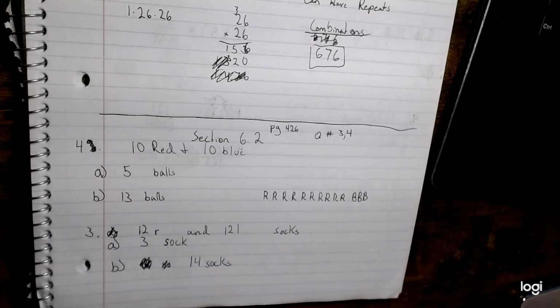Next question, B. How many balls must she select to be sure of having at least 3 blue balls? Now it gets specific, not any color, but blue balls. So we have 10 red balls and 10 blue balls, and just like I said, worst case scenario, she has her worst day and the worst luck and pulls out all 10 of the red balls.